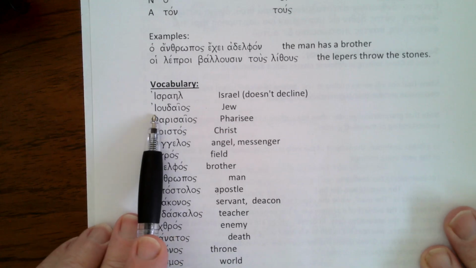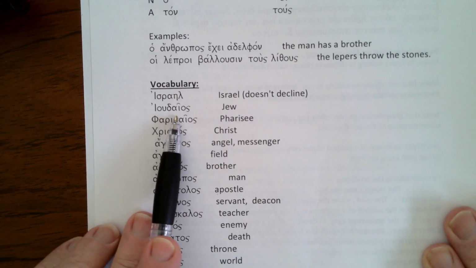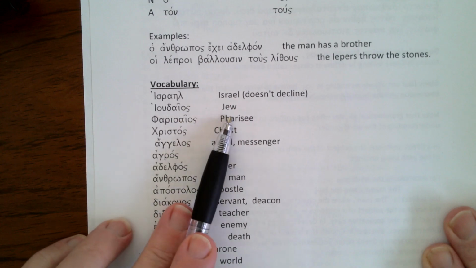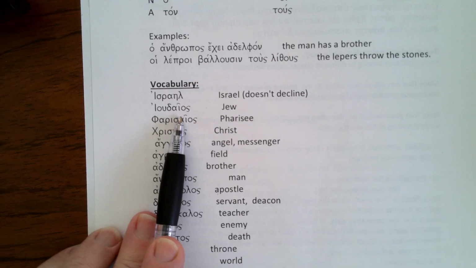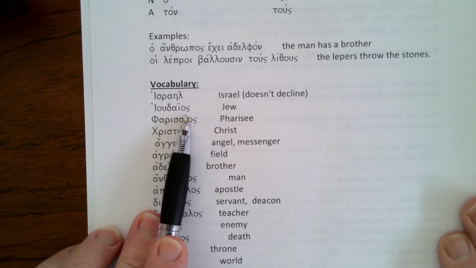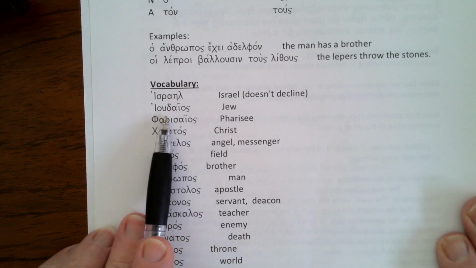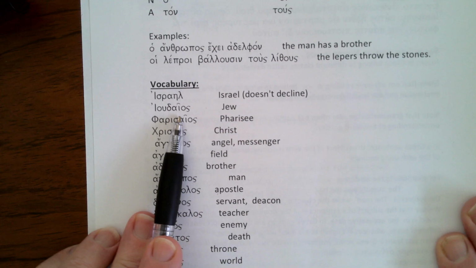Ioudaios, again, watch pronunciation. Ioudaios is a word for the Jew. It's often used not so much in a racial sense in the New Testament, but in the sense of hoi Ioudaioi, the plural, especially in John's Gospel. It refers to the Jewish leaders generally.